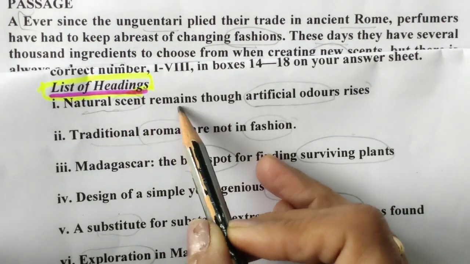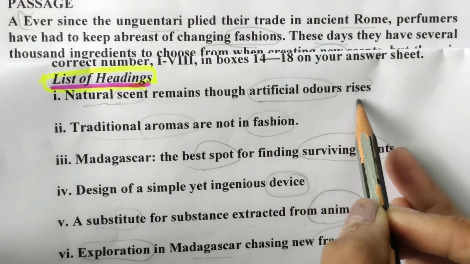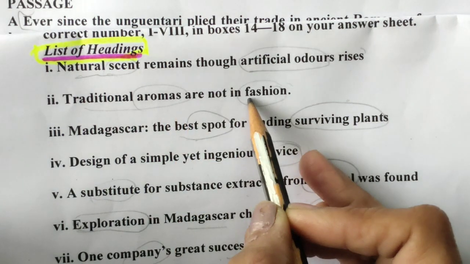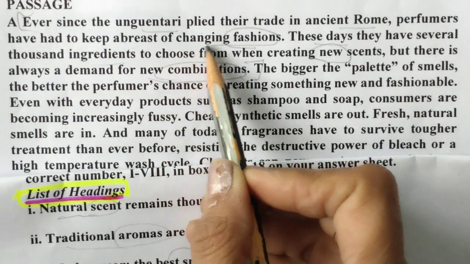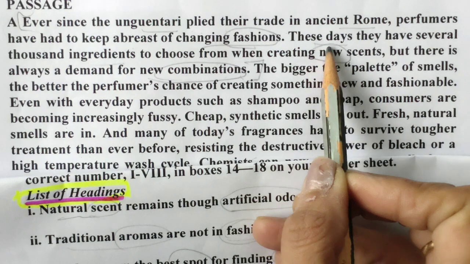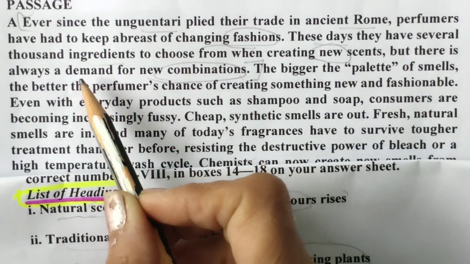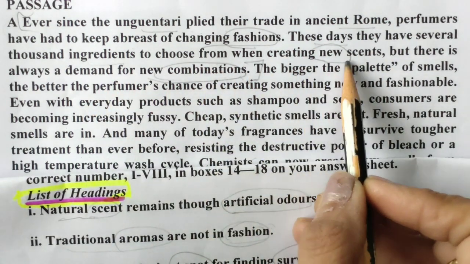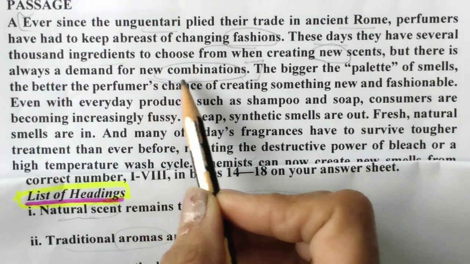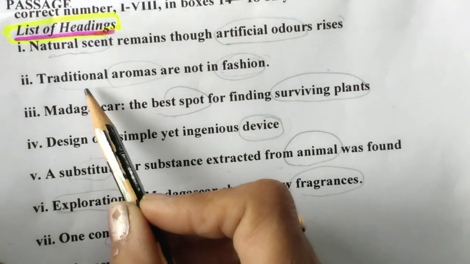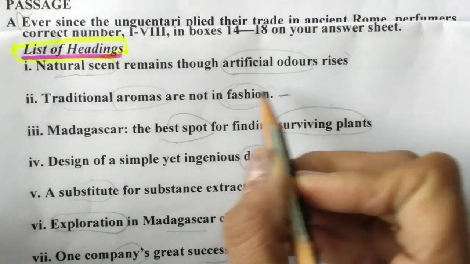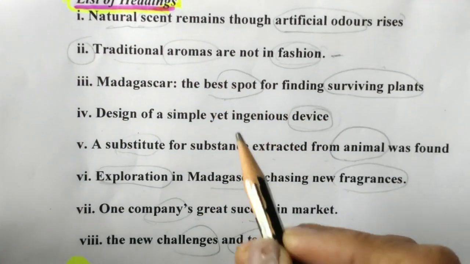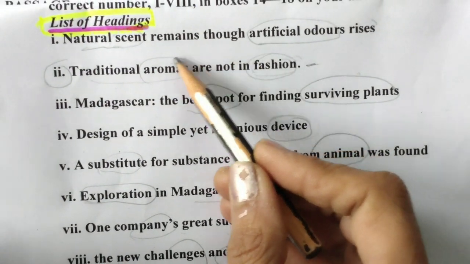Natural scent remains through artificial odors rises. Traditional aromas are not in fashion. So the word fashion was there. See this, changing fashions, and here these days they have several thousand ingredients when creating new scents, but there is always a demand for new combinations. It means traditional aromas are not in fashion. So I will select this, and you can read all the things.